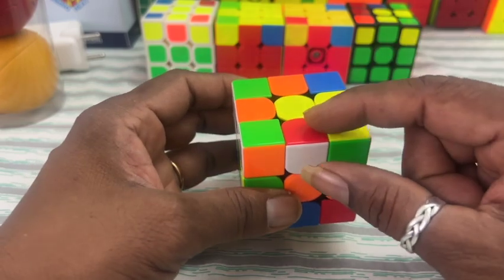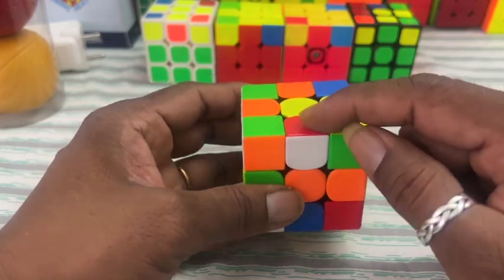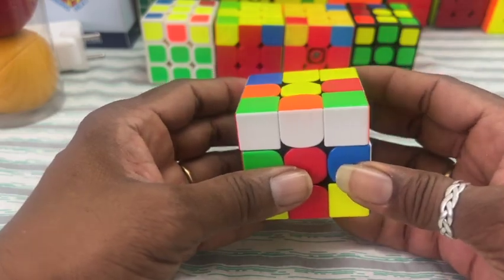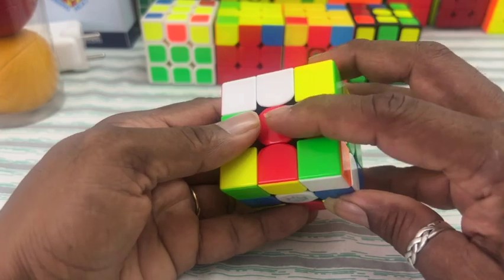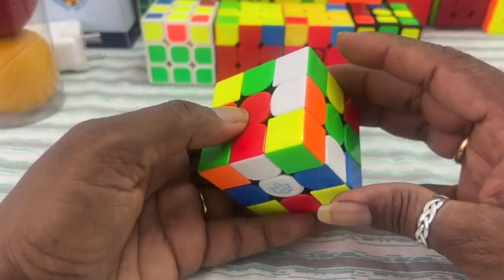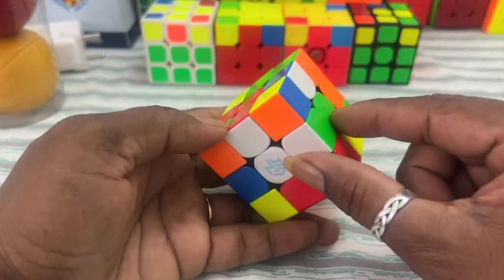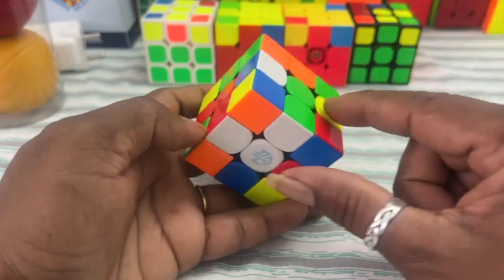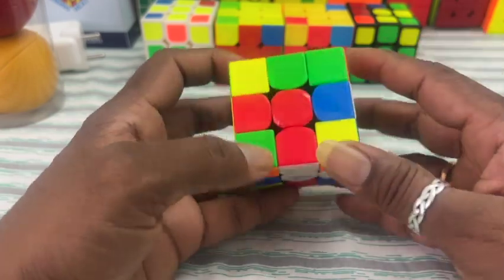Now we have to attach this white and red to the center of red. So the center of red is here. I bring it here and I attach it and I bring it down. And I have to bring back the green also because it was already solved. So we have the red combination, white and red, and white and green combination.